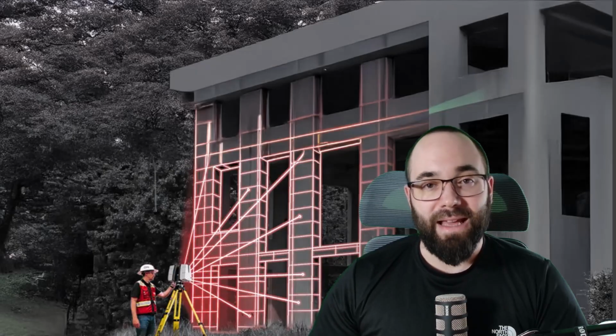Rebuilding existing structures has become super important over the past few years. Now, 3D scanning what's already there and using that as a base for modeling is, if done right, faster, more accurate, and results in a better overall quality. The only problem is working with point clouds in Revit can sometimes be a real challenge.